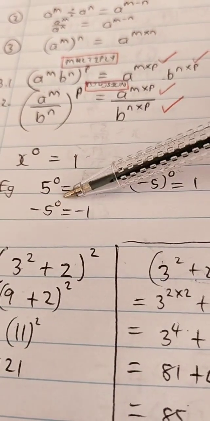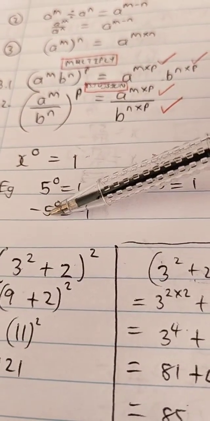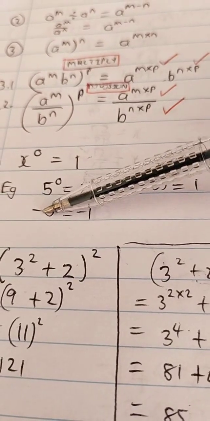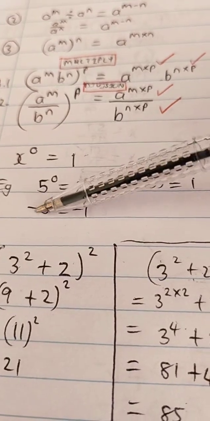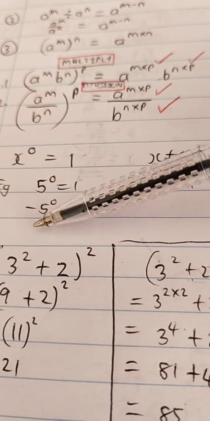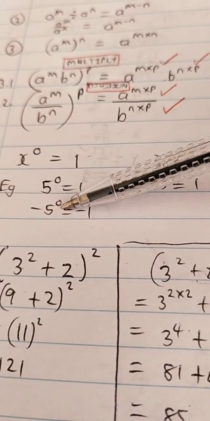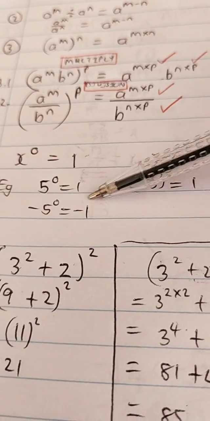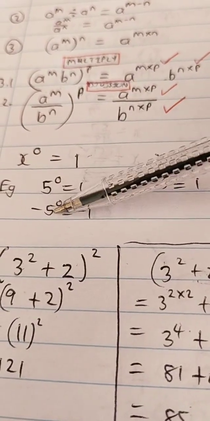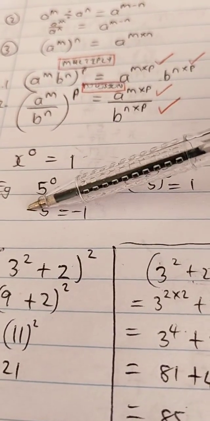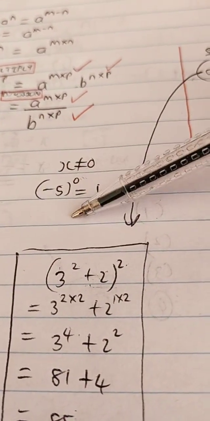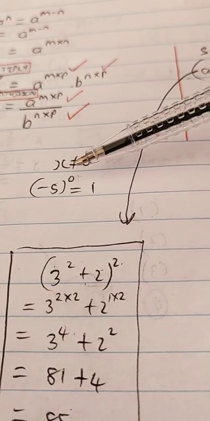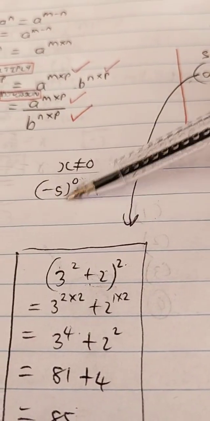Negative 5 to the power 0, the exponent is above just the 5. The negative here acts as a different base with 1, negative 1 times positive 5 to the power 0. So therefore our answer is negative 1. Okay, because the exponent applies to the 5 and not necessarily to the sign. Here, because there's a bracket around negative 5, the exponent is applied to the entire thing.